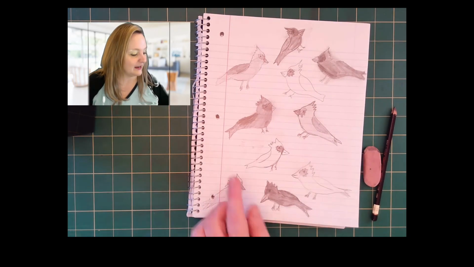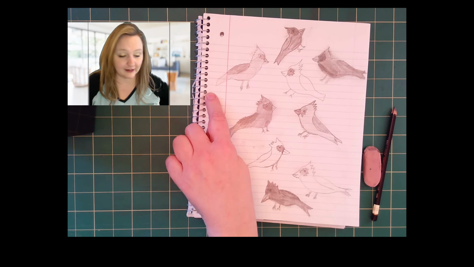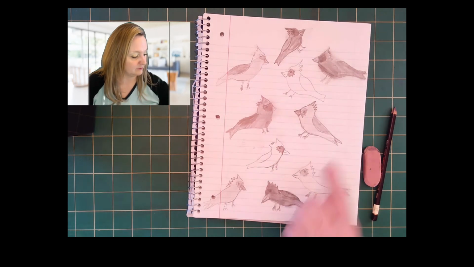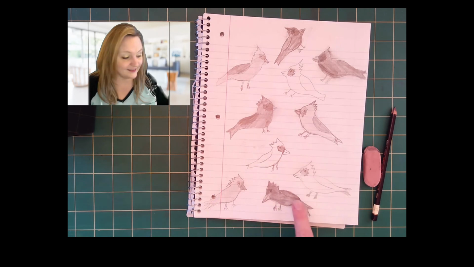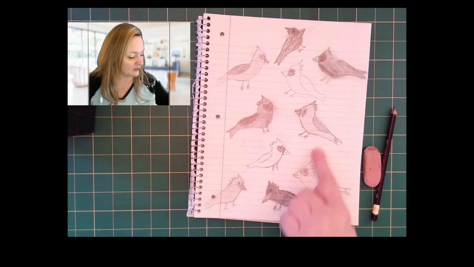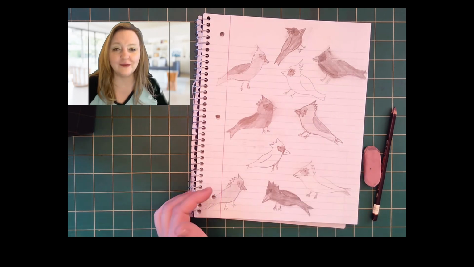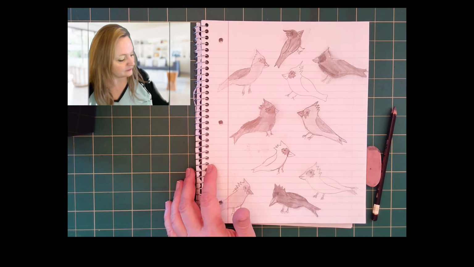So I experimented with line, and you could do any kind of line. You could do straight lines, maybe 3 straight lines of cardinals. You could do horizontal lines. You could do a line of cardinals going this way. There's so many ways you could experiment with line.